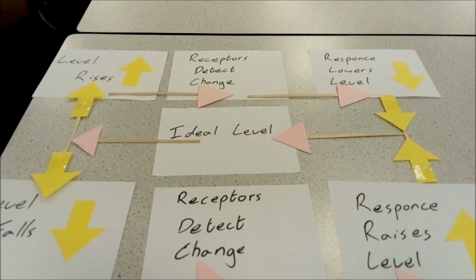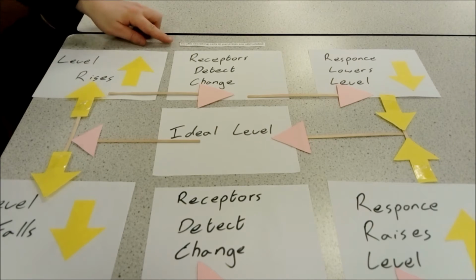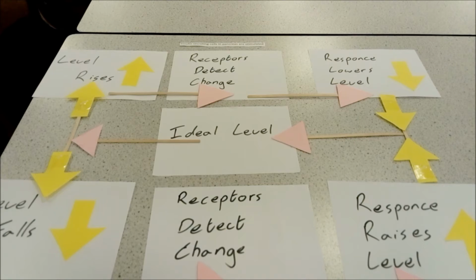If the level of glucose rises, that's detected by our pancreas, which stimulates the production of insulin, so that's the response. Therefore glucose is taken up from the blood and stored by the liver, so it goes back down to its normal level.